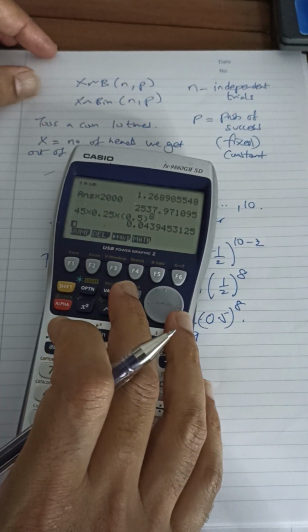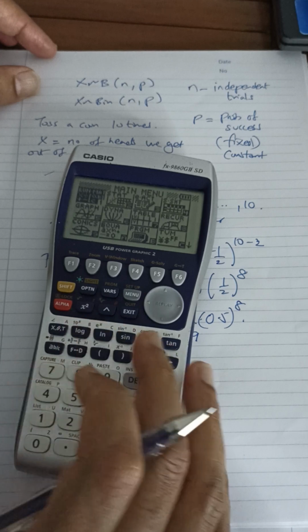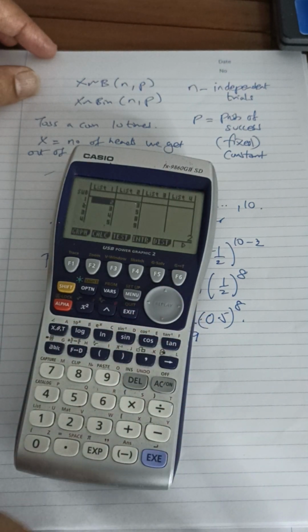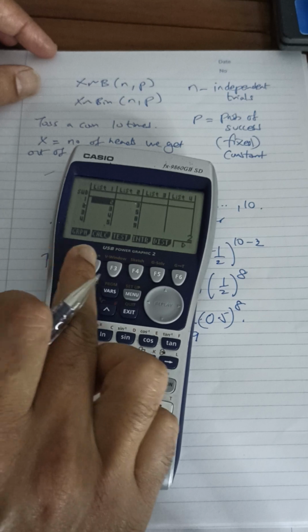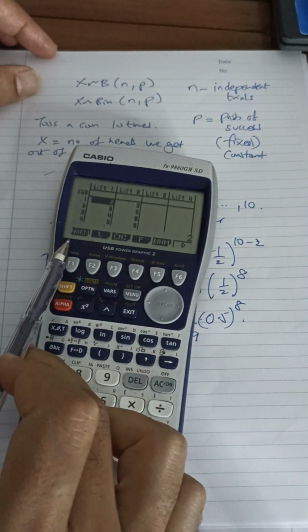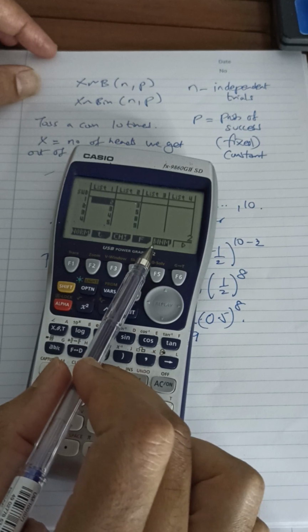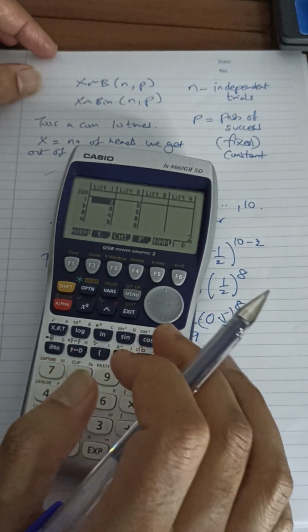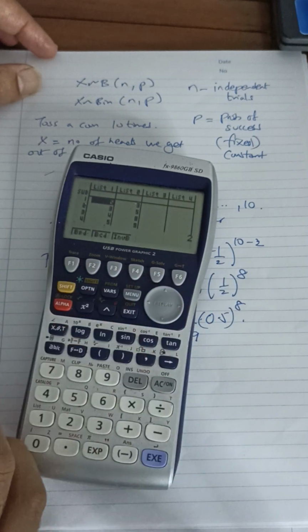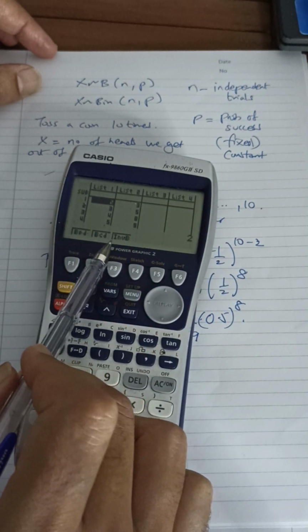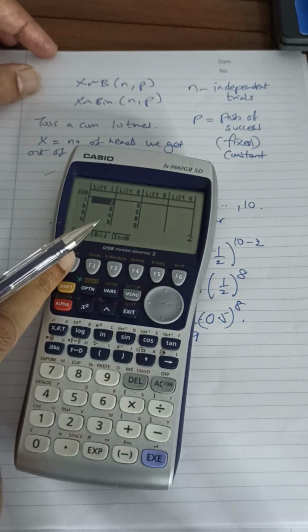So if we make the GDC do it, we need to go on the menu, choose the stats mode, and then we look for distribution. The distribution is here, and that's F5. So you press on F5, it gives you different distributions we can use. We're going to choose binomial here. This one, BINM. So F5 again. Then it gives us BPD, BCD, and inverse binomial. We're going to choose BPD.